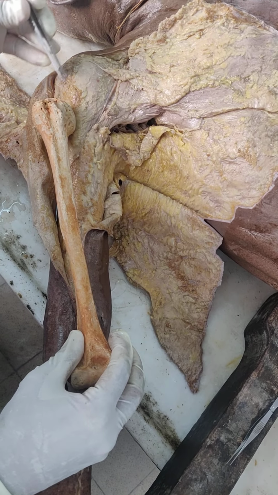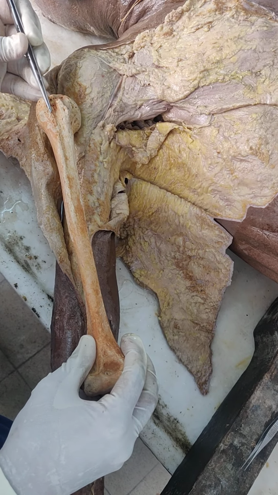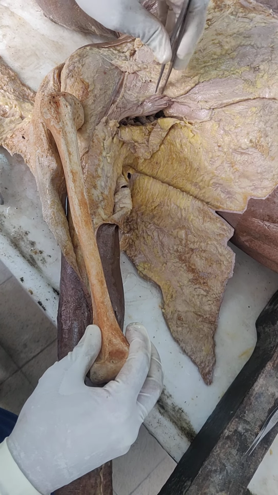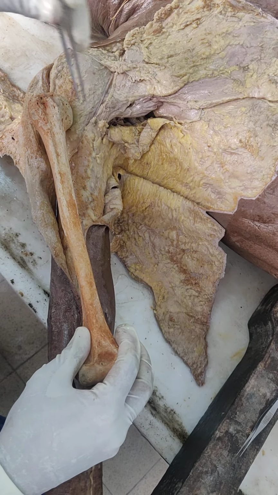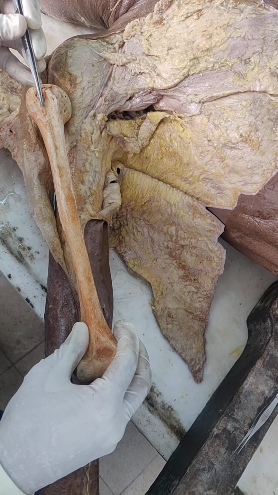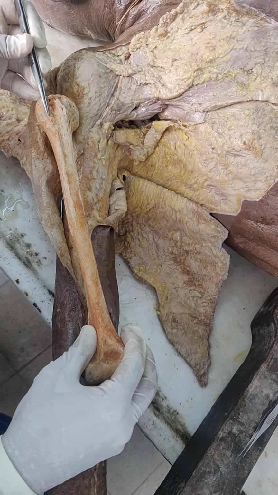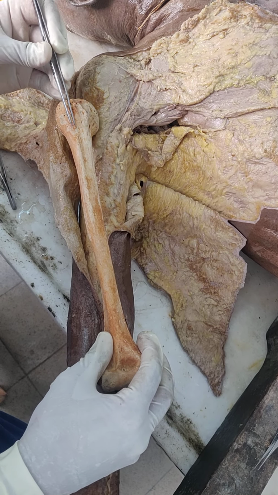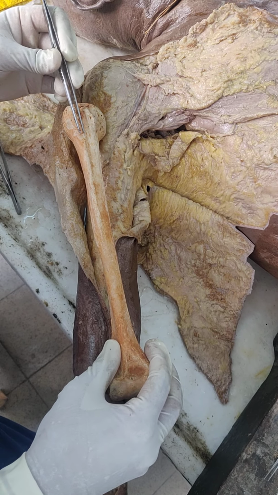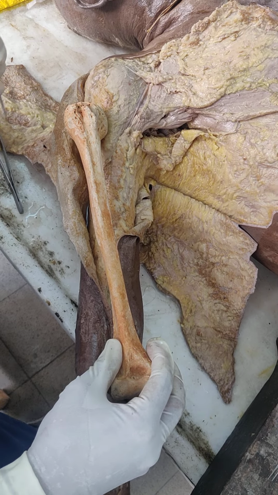The anterior fibers are superficial and attach on the upper part of the lateral lip, while the sternal fibers lie posteriorly, deep to the anterior or clavicular fibers. So on the lateral lip of the bicipital groove is the insertion of the pectoralis major muscle.